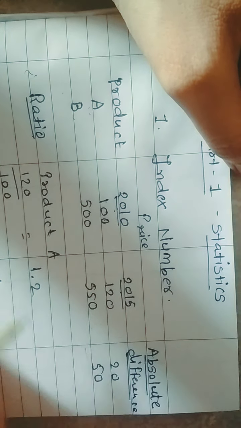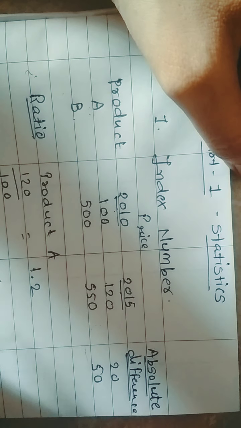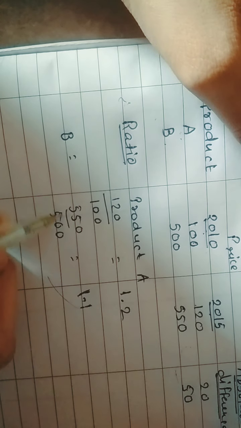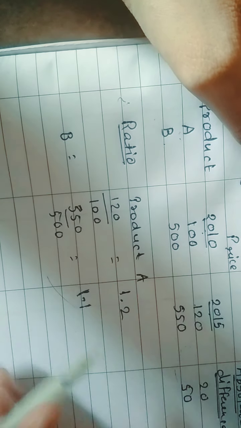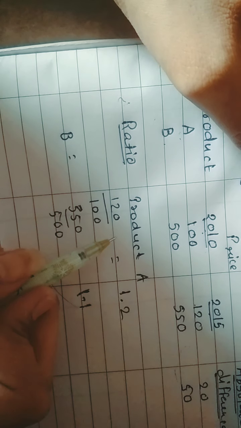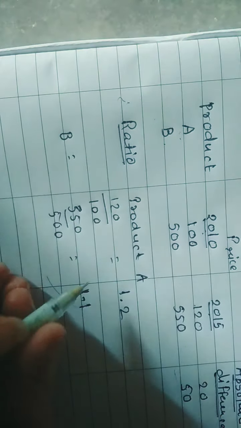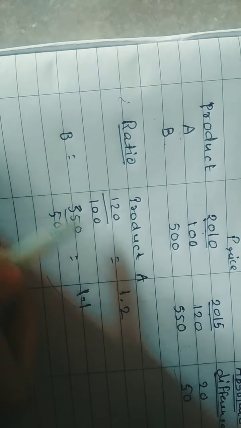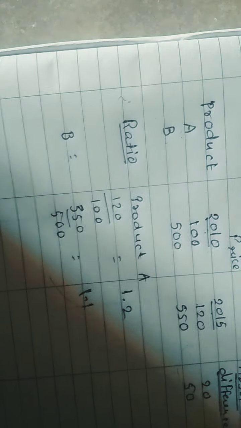Here in the case of product B, the difference is less than that of product A. The change in the price of product B is relatively less in comparison to product A.